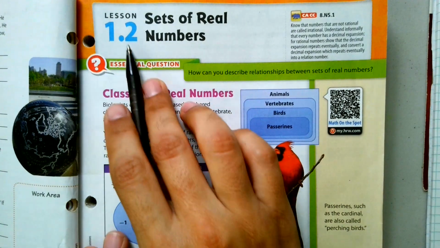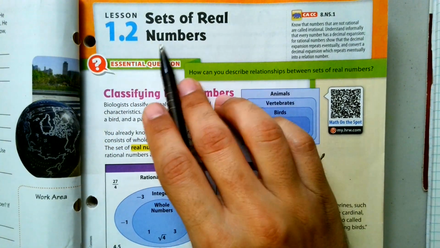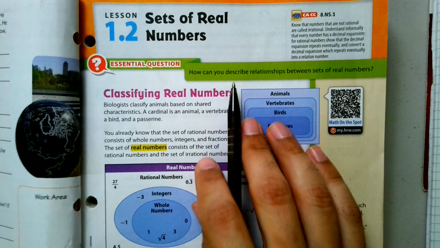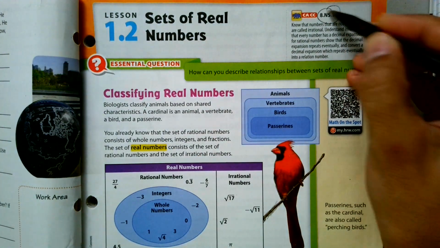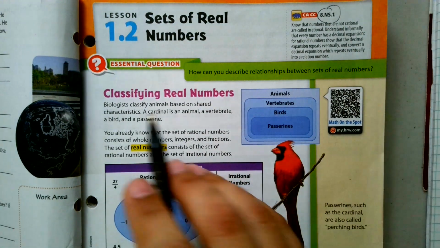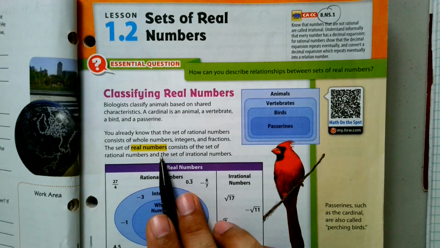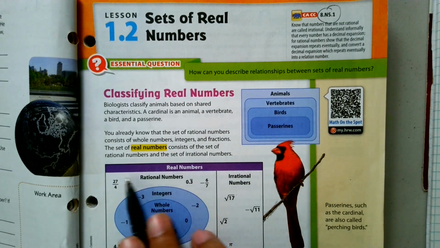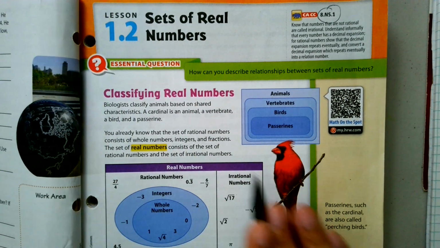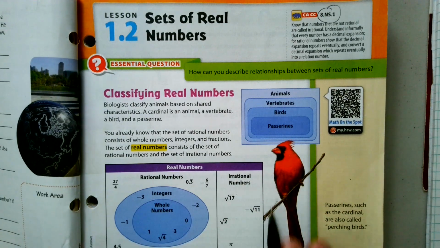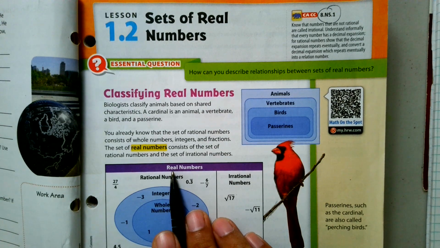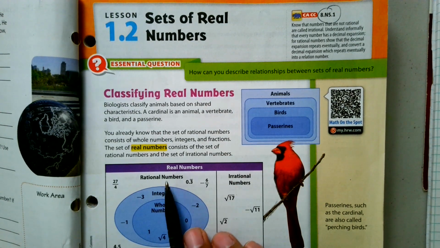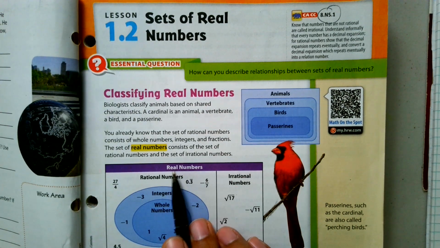Now for Chapter 1, Lesson 2, we're talking about sets of real numbers. All we're talking about in this section, which is still addressing 8.NS.1, is that real numbers are any numbers that we can actually use, as opposed to numbers that aren't real, which we talk about in algebra at the high school level.